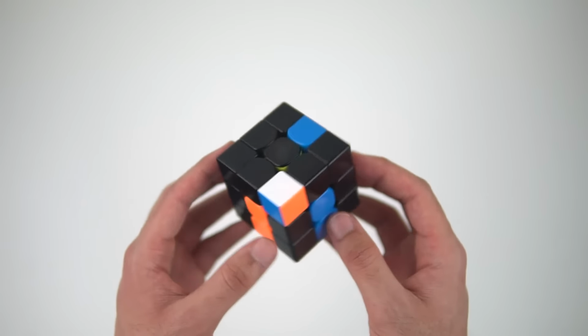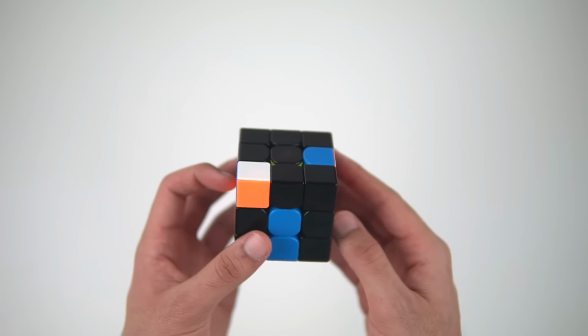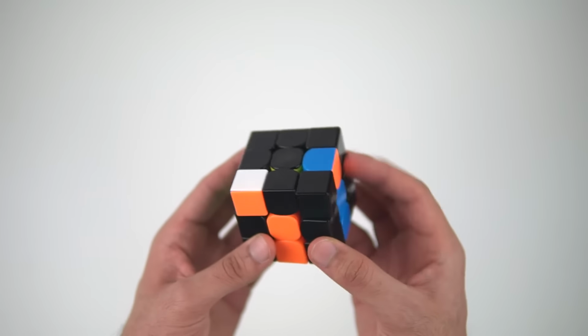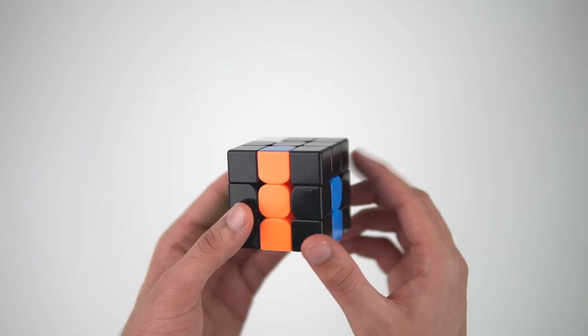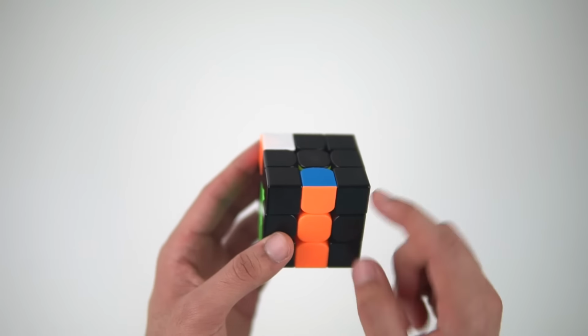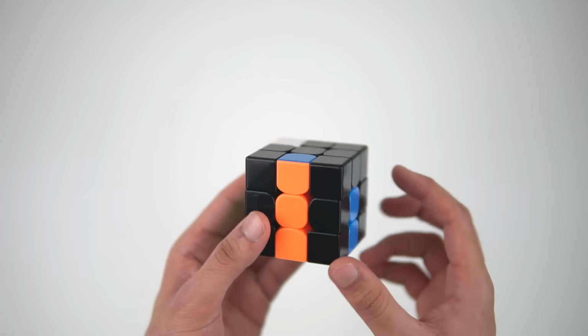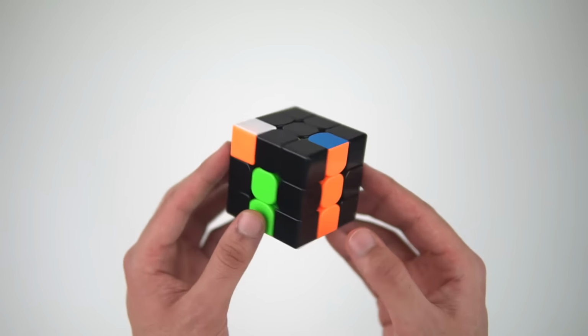To solve it, we're first going to look at the side color of the edge piece. In this case, it's orange. So we want to rotate the top layer so the edge is right above the centerpiece that has the same color as its side color. So we're going to move the top layer so the edge is now right above the orange center. And you'll see the two oranges lining up like that.